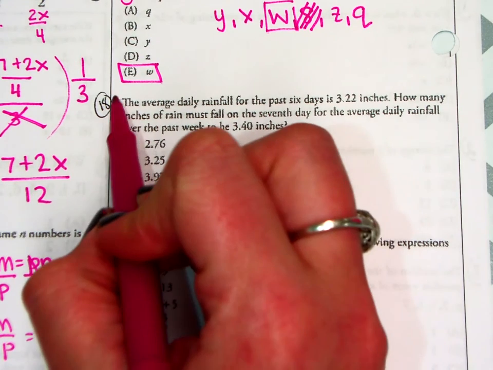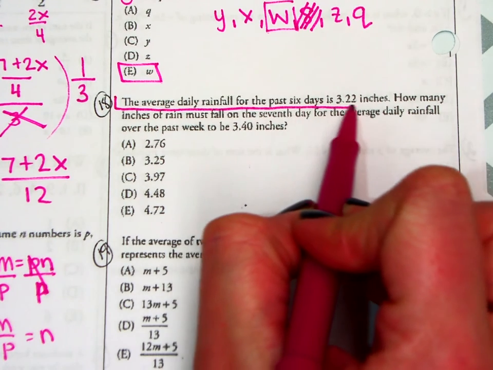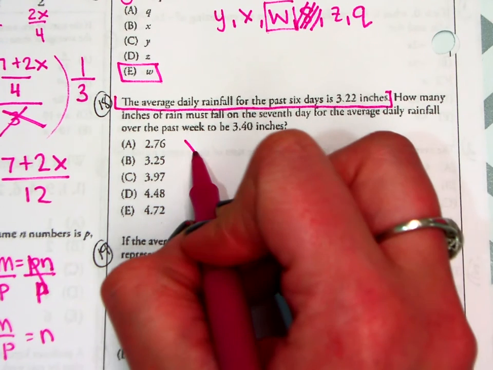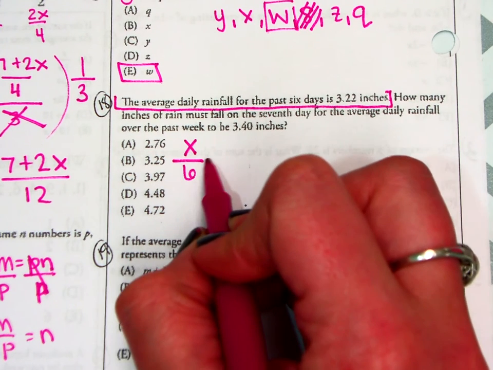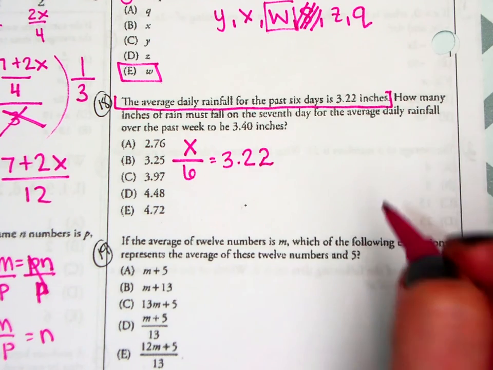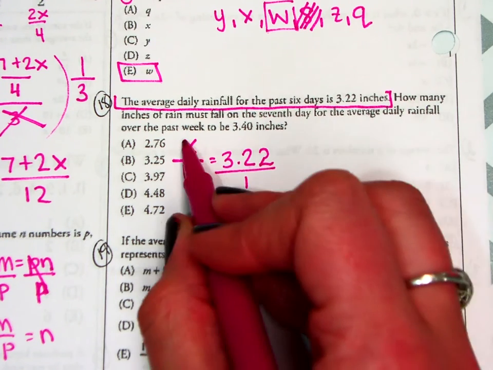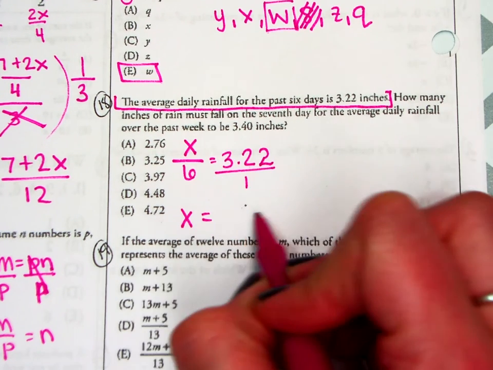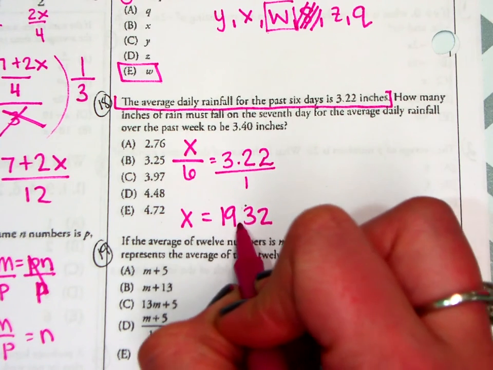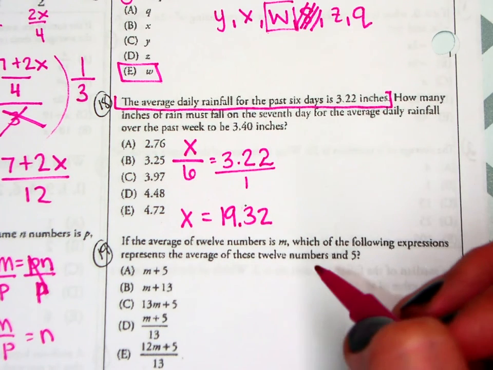So we're going to focus on the first, where it says the average rainfall for the first 6 days is 3.22. So we don't know the sum of them, but we're working with 6 days, and our average is 3.22. To clear the fraction, I'm going to cross multiply. X times 1 is x. 3.22 times 6 is 19.32. So the sum of the first 6 days is 19.32.